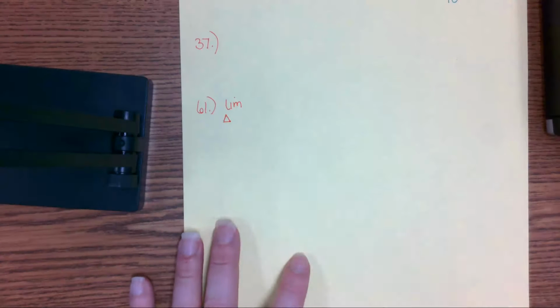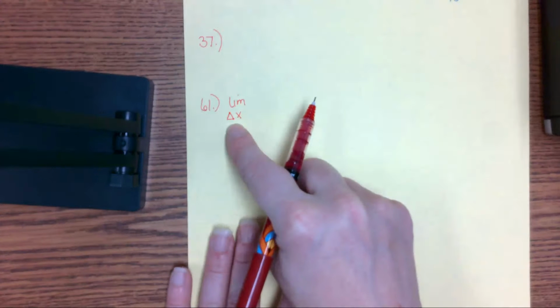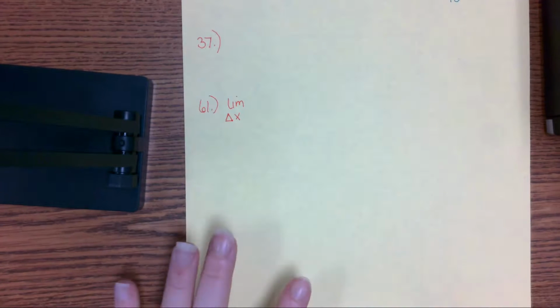That's a good question. It's just the change in x. So typically, between maybe 2 points, it's x2 minus x1. If there are 2 points, it's the change in x.